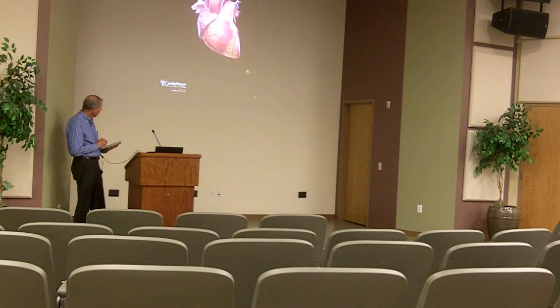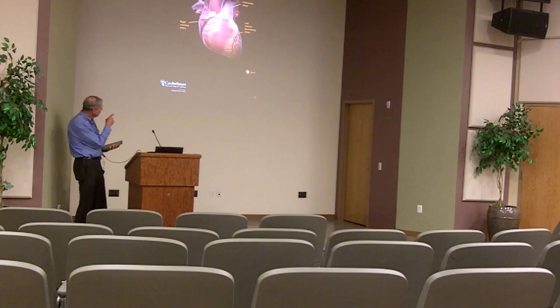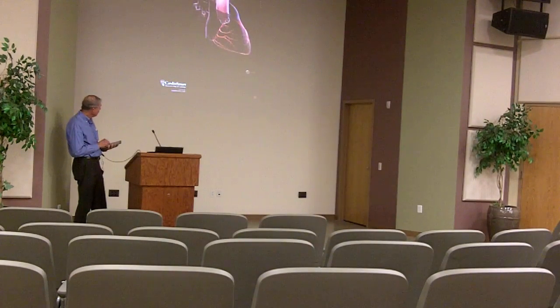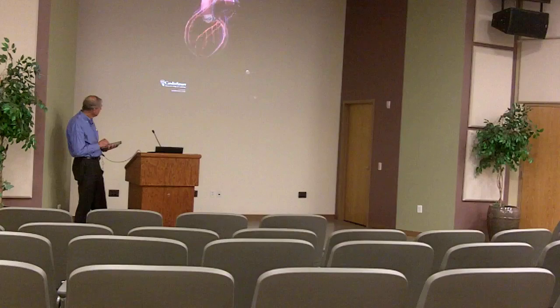We can see how the heart works, and we can actually look at the back side of it, and look at the coronaries. These are some of the arteries that we have. The main artery on the front side of the heart is called the left anterior descending artery. We can look at the coronaries themselves, and we see this is the right coronary artery, and there's the left main.